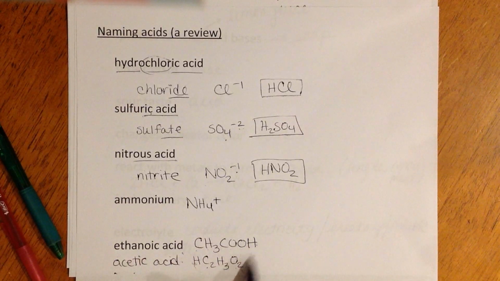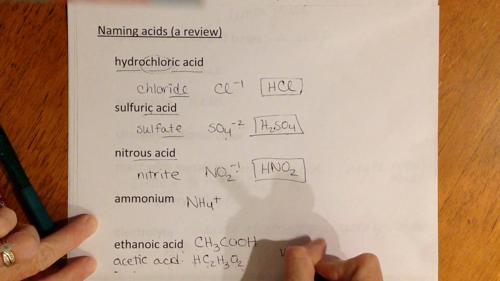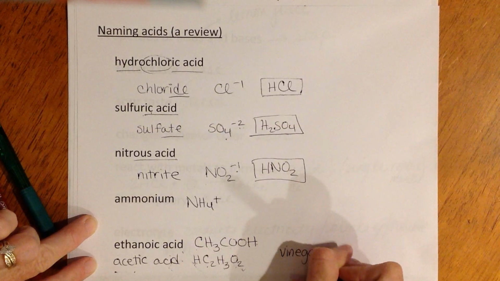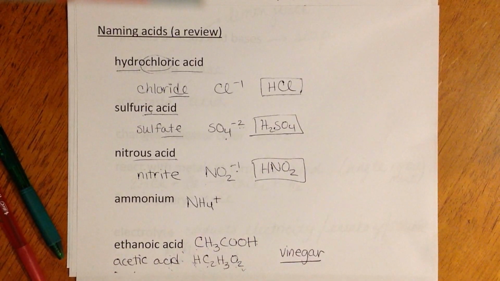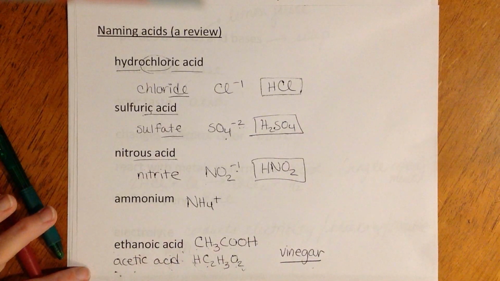They're the same compound. They have different names because different chemists use different naming systems. If you were in your kitchen or you were a chef, you would call it vinegar. The molecules don't care what you call it, but I know you already know this name, and I need you to know that name as well.